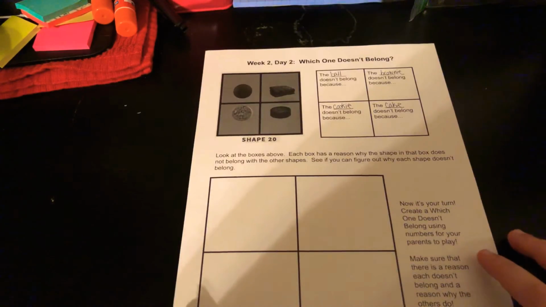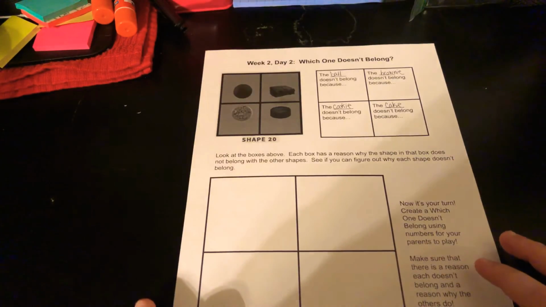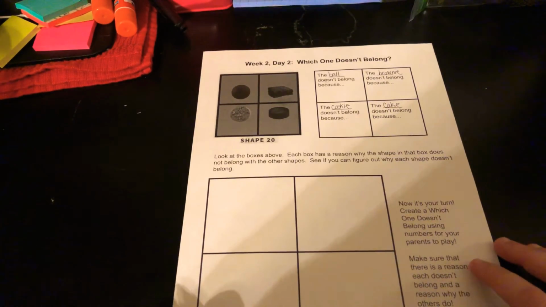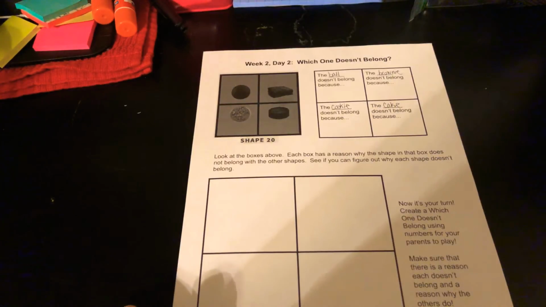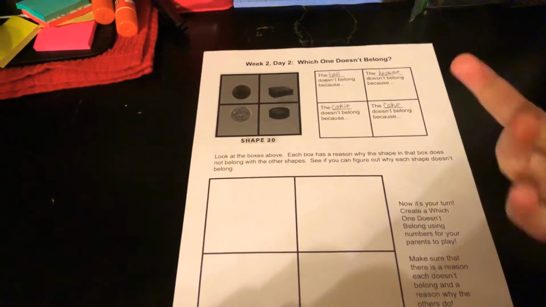So today we are working on which one doesn't belong. Being able to compare and contrast shapes is a kindergarten goal that a lot of our kiddos have mastered so far. So this is kind of a fun activity to push them farther.